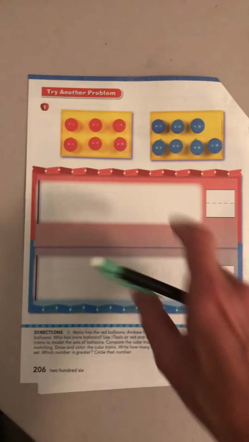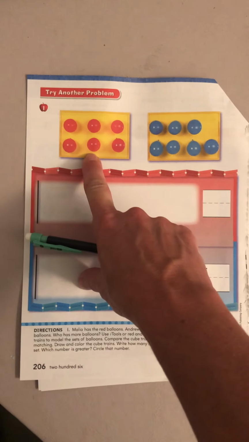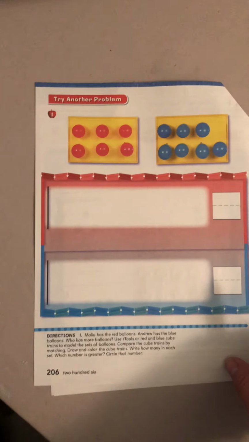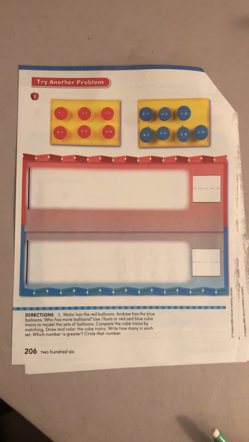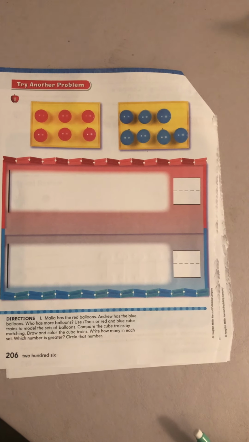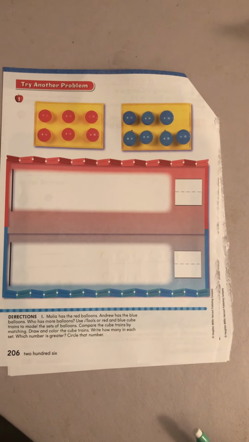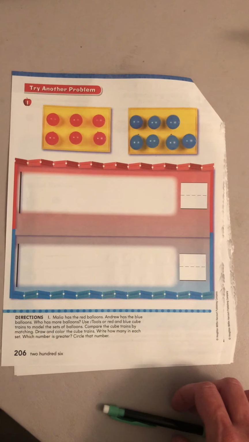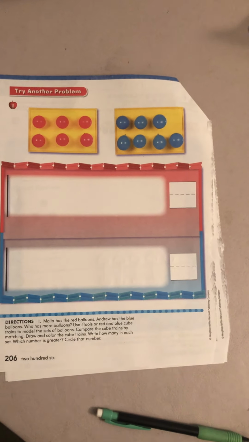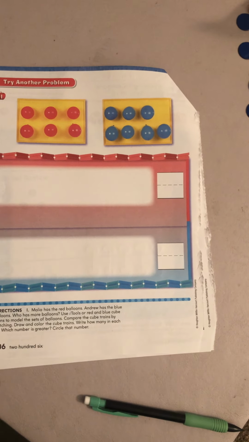All right, let's try another problem. So we have red balloons and blue balloons. Malia has the red balloons. Andrew has the blue balloons. Who has more balloons? And it says use tools or red and blue cube trains to model the sets of balloons. So we're just going to use our counters.